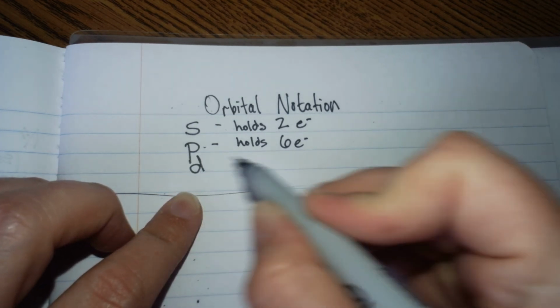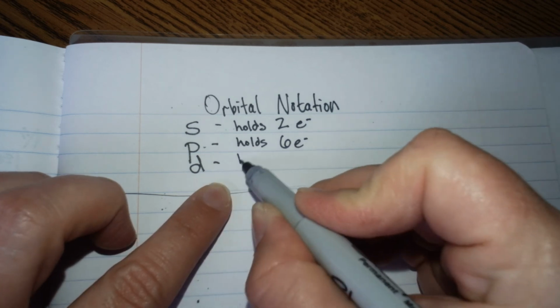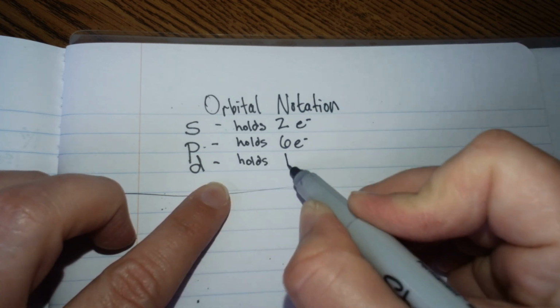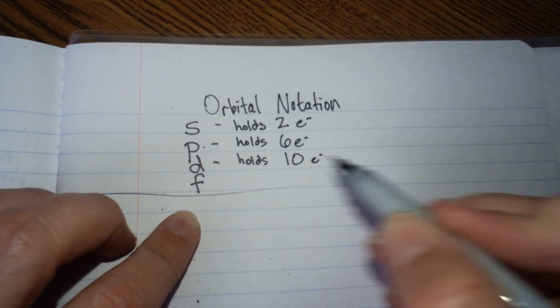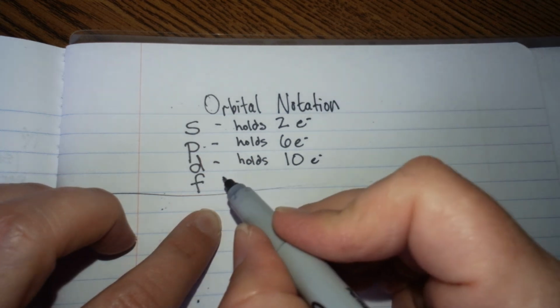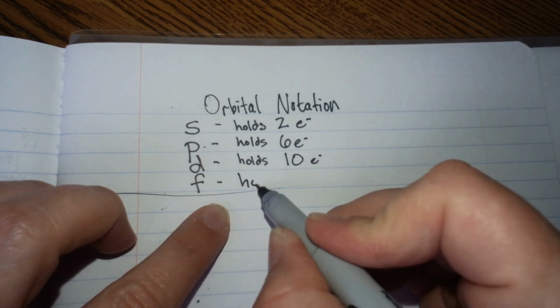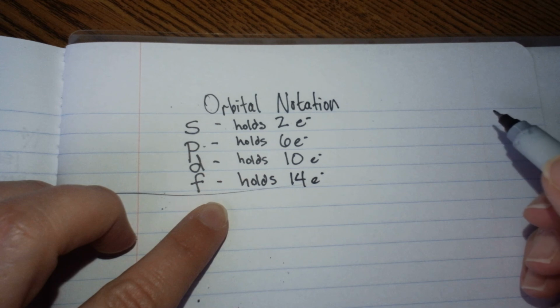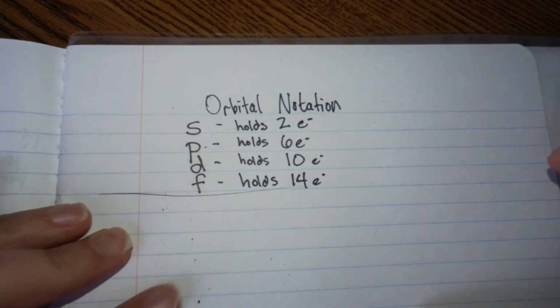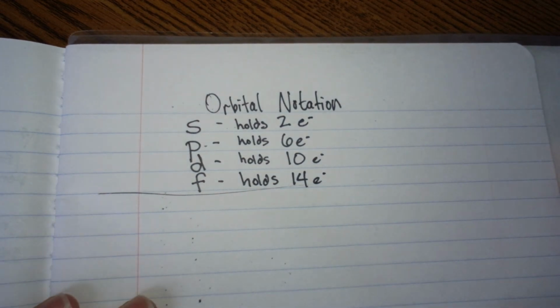A d holds how many? An f holds how many? 14. What do you notice about those numbers? They're all even. That is correct.